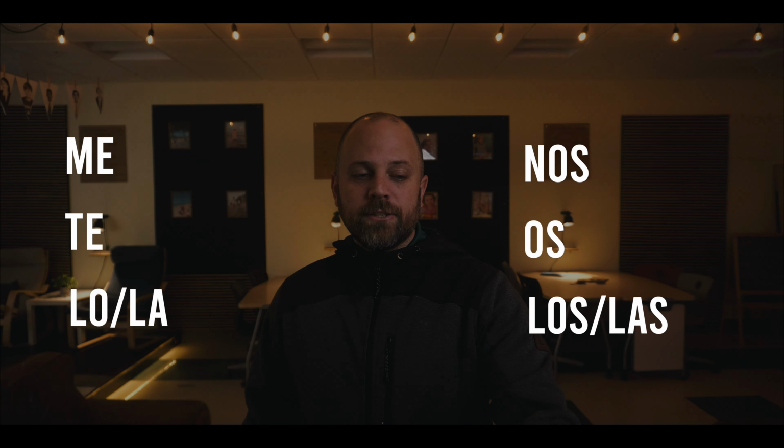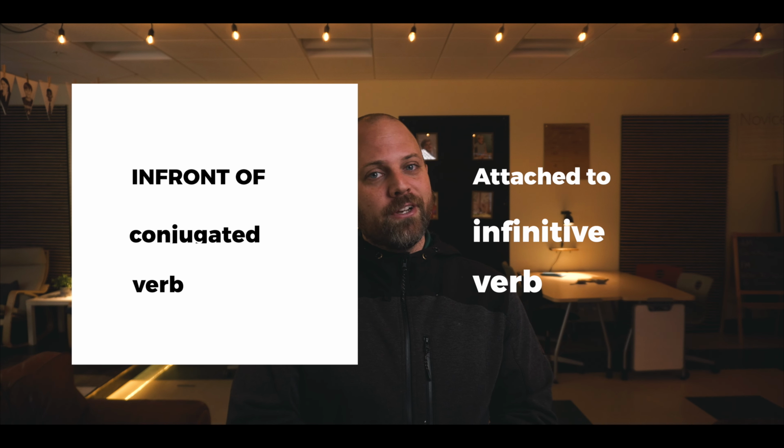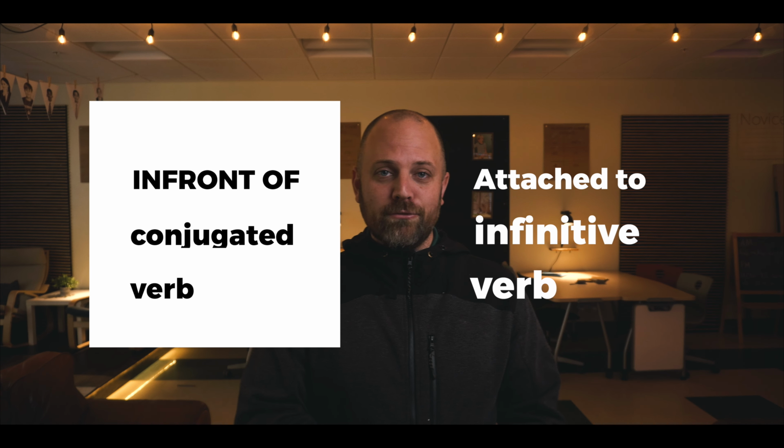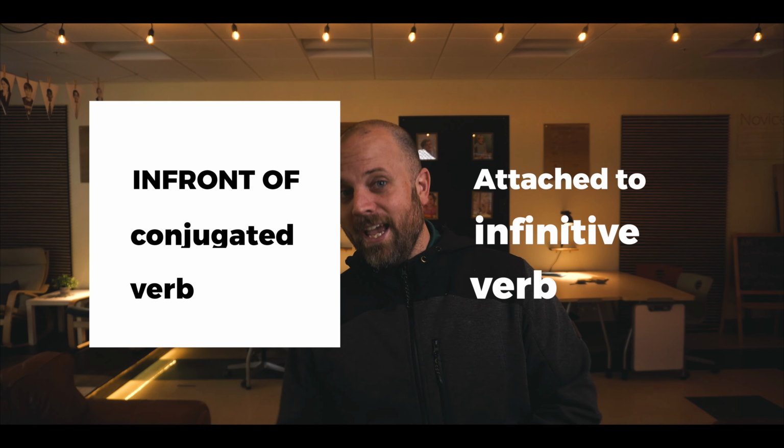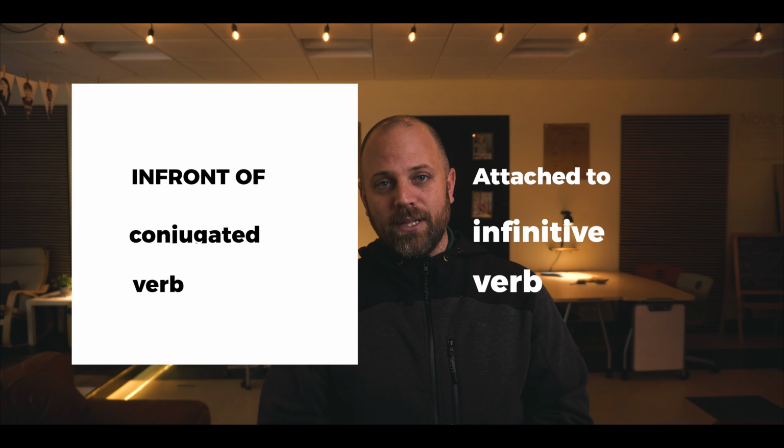All right. So let's take a look at some examples here. Where do these direct object pronouns go? They go either in front of the conjugated verb or attached to an infinitive verb. Now, there are some variations with that, like with commands and things, but don't get too carried away. This is just an intro lesson to this.